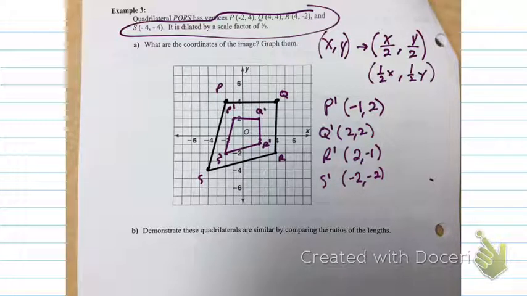All right. So we have not figured out how to find distance on a coordinate plane yet. On this one, I'm going to show you that we can just count. We're only going to demonstrate that our sides are similar and they form proportions. Here's what we're going to do. We're going to find the length of PQ and the length of P prime Q prime. And then we're going to find the length of QR and the length of Q prime R prime. The reason I want to pick those is because we can just count those.